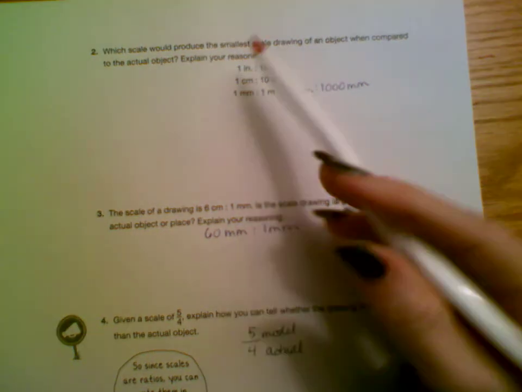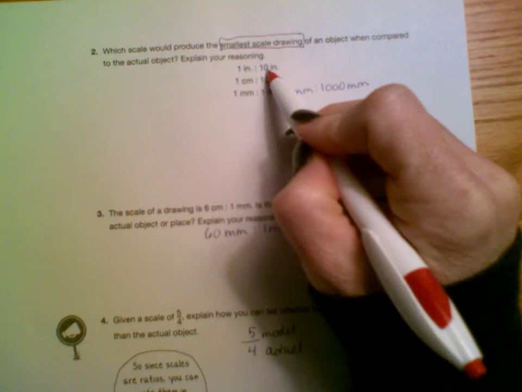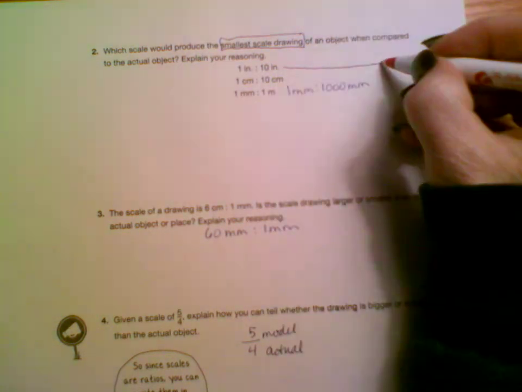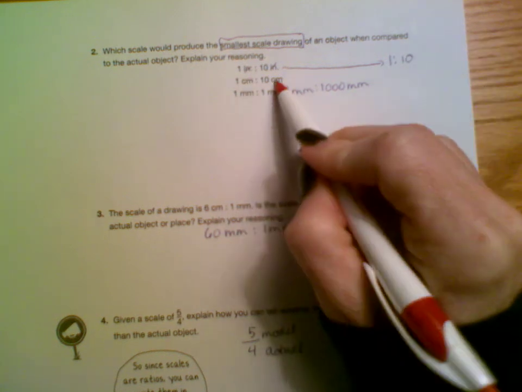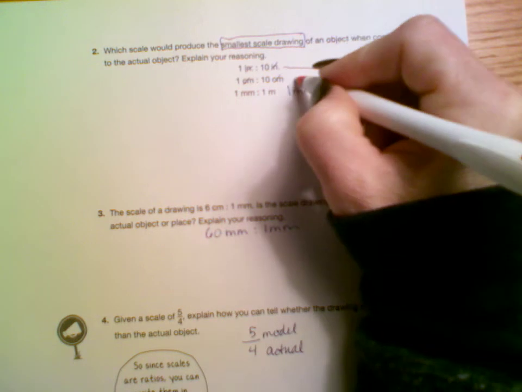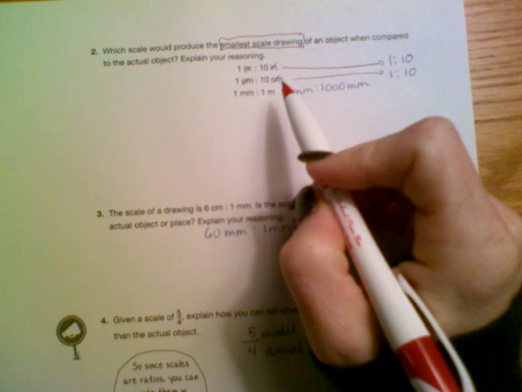So problem 2, which scale would produce the smallest scale drawing? So now I want the biggest difference between the model and actual. So here again, I see they're both in inches. So I can drop these labels and say this is a ratio of 1 to 10. These are both centimeters. These drop. So this is also at a ratio of 1 to 10.